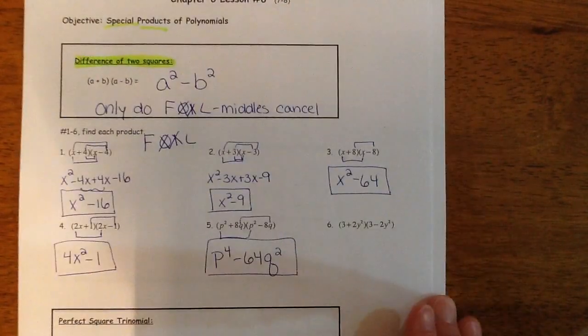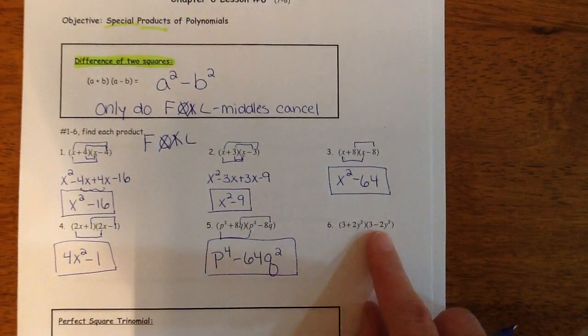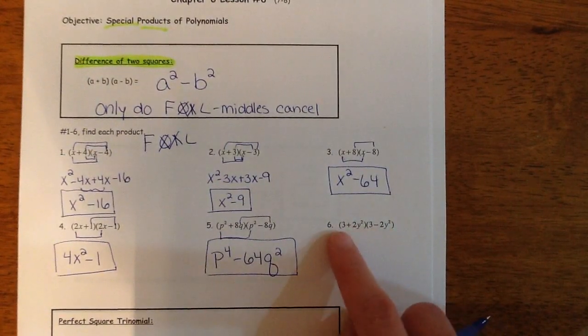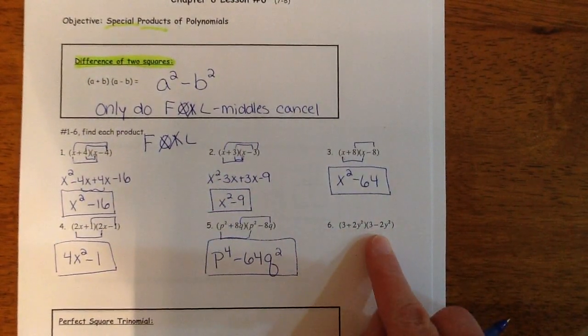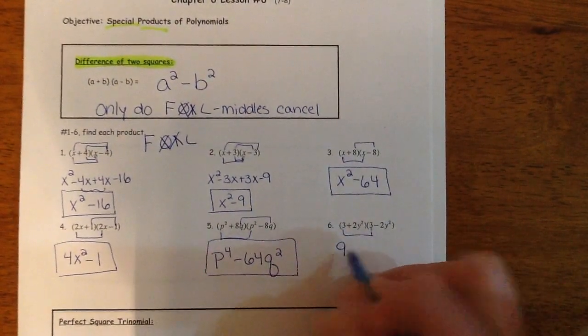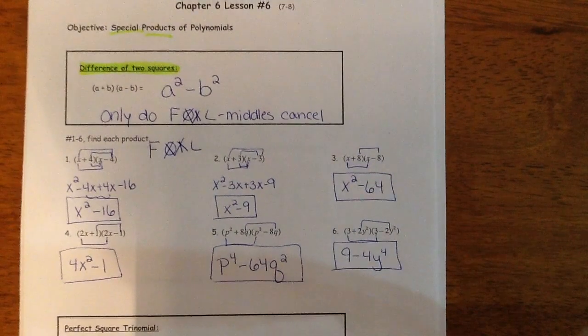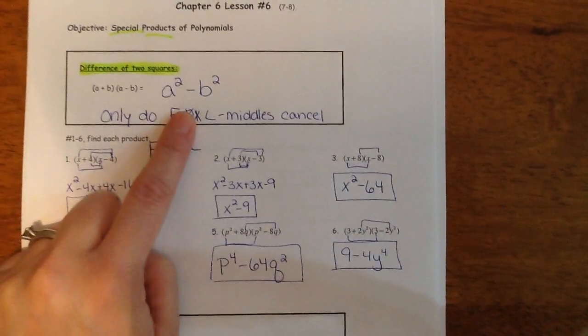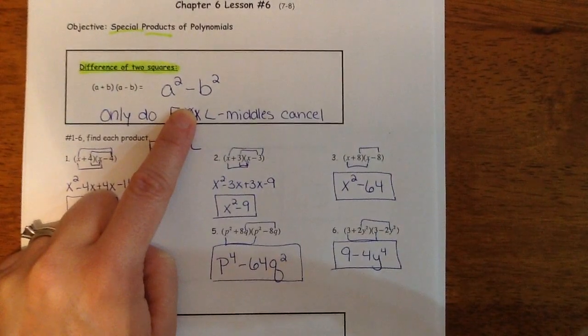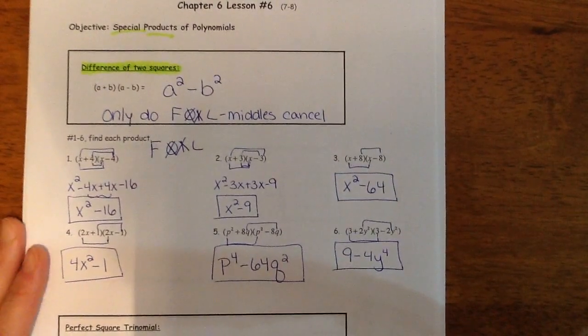So why don't you go ahead and try 6? Maybe if you need to, pause the video here. Okay, hopefully you tried number 6. Notice this one's backwards. The variable is last, but it doesn't make any difference because they're exactly the same except one's a plus and one's a minus. So I'm going to do first and last, and there's my answer. This is very, very common. You see the difference of two squares a lot when you get to Algebra 1B. So this is a very common property to see.